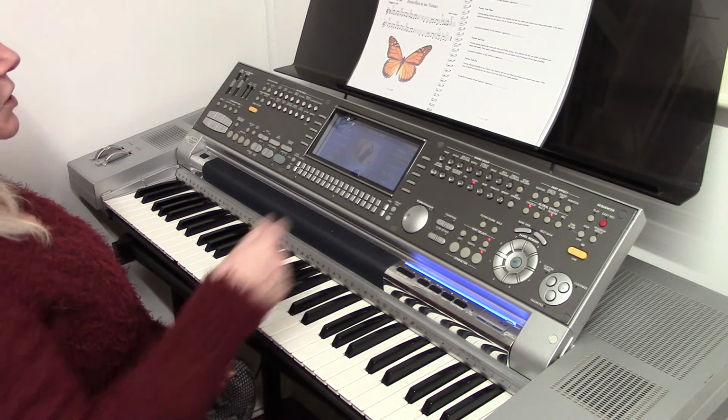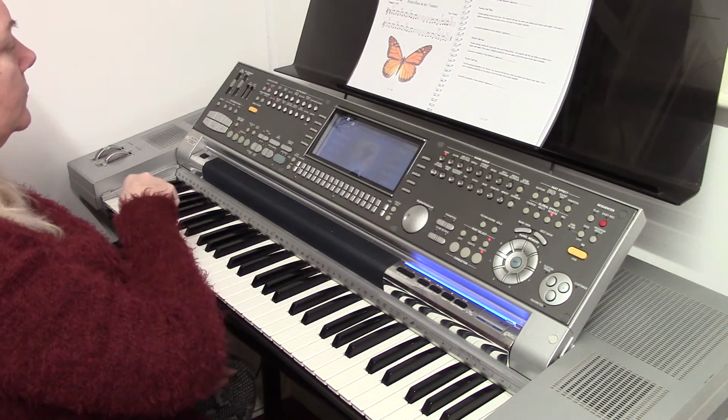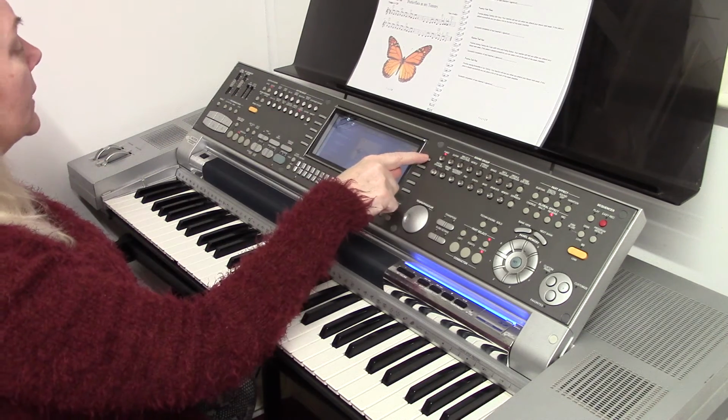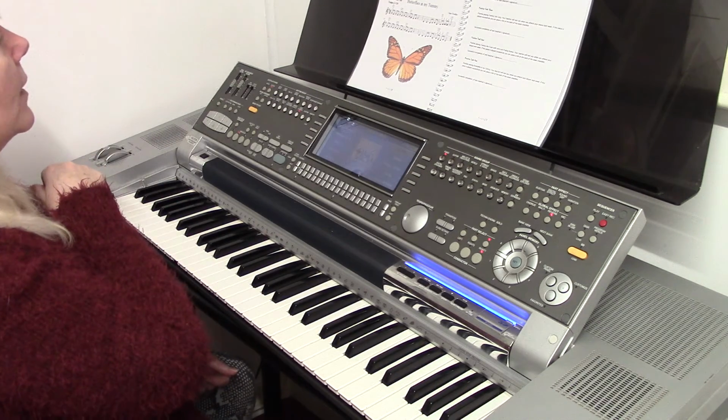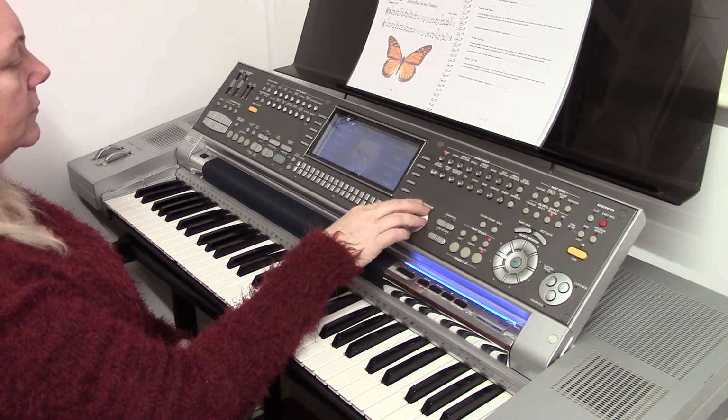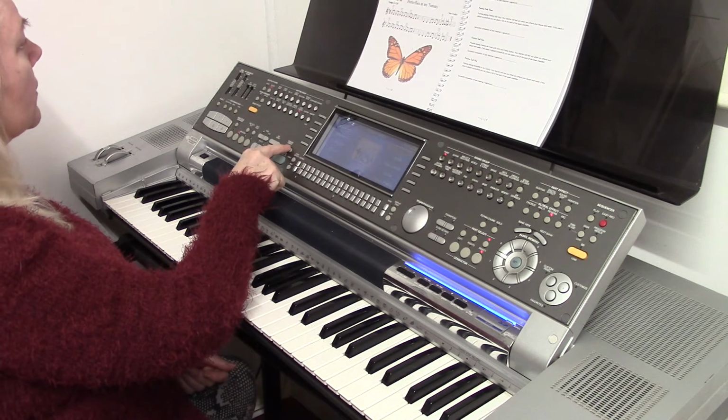So this time the suggested voice is piano, the rhythm is cha-cha. You find that in the Latin button, and 120 for the tempo. Synchro goes on.